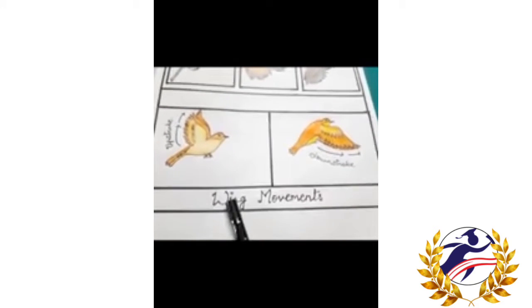Clear? So some birds like peacock and hens fly only short distances. They cannot fly long distances. Whereas some birds like pigeons and parrots fly long distances. Some birds like sparrows and pigeons fly at low heights also. Some birds like eagles and kites fly high in the sky.